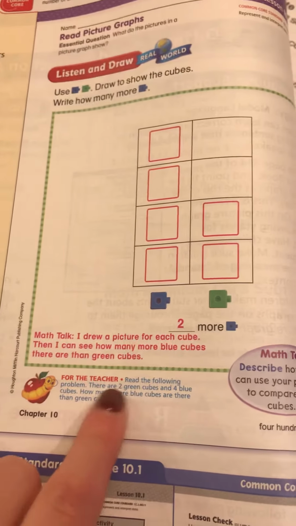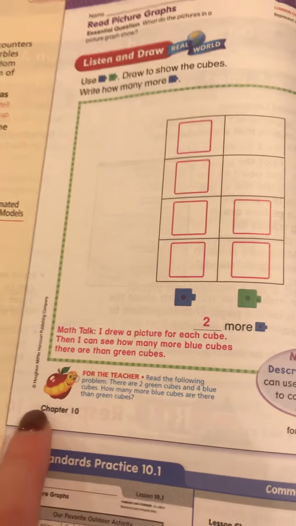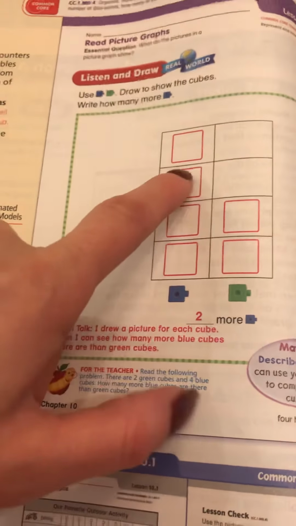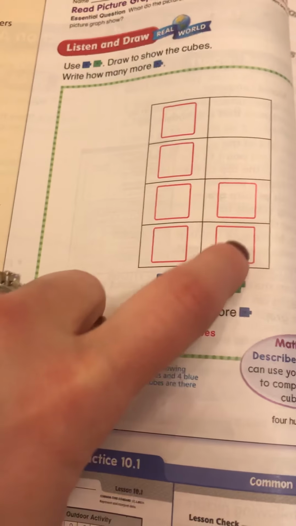So it tells us there are 2 green cubes, so they drew 2 green cubes. Then it says there are 4 blue cubes. They drew 4 blue cubes. Then it asks you, how many more blue cubes are there than green cubes? So if you look, they each have at least 2.